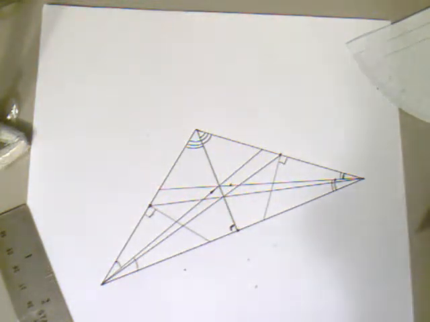So by this time, we should have a lot of stuff filled in. We've created the perpendicular bisectors. We've created the angle bisectors. And we've created the medians. The next thing we're going to create are the altitudes.